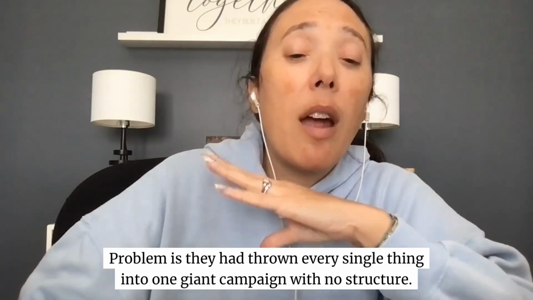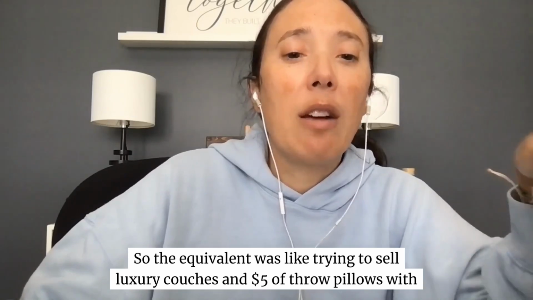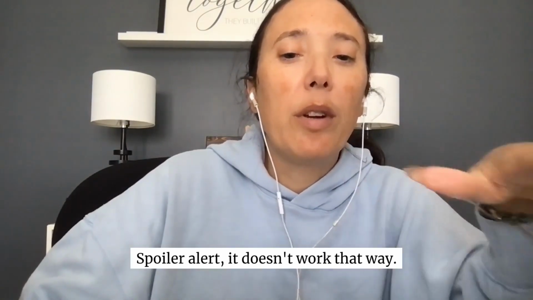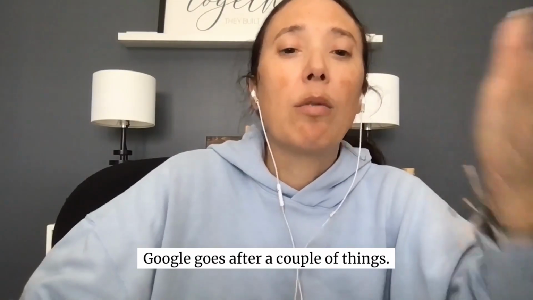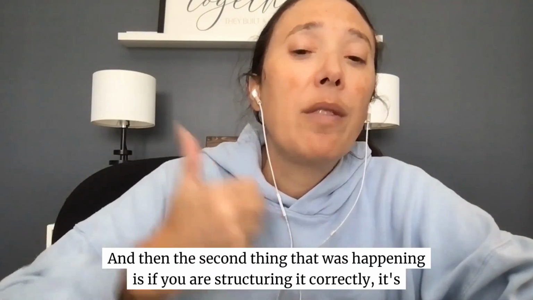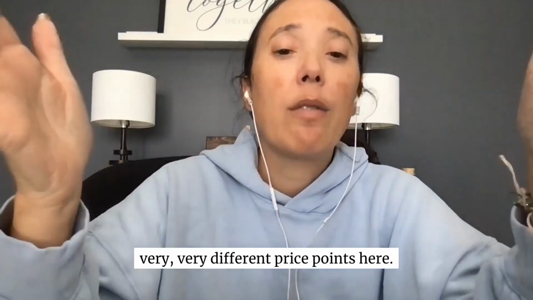The problem is, they had thrown every single thing into one giant campaign with no structure. It's the equivalent of trying to sell luxury couches and $5 throw pillows with the same budget and expecting Google to figure out the difference. Spoiler alert, it doesn't work that way. Google goes after the easiest conversion. And if you structure it correctly, it's going to go after the higher-value conversions. Pillows and couches are very, very different price points.